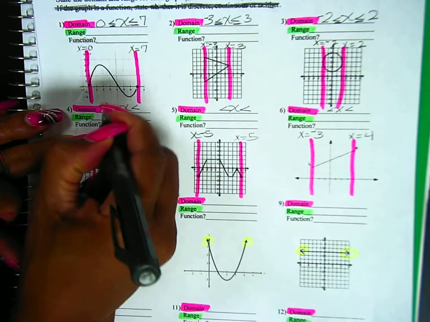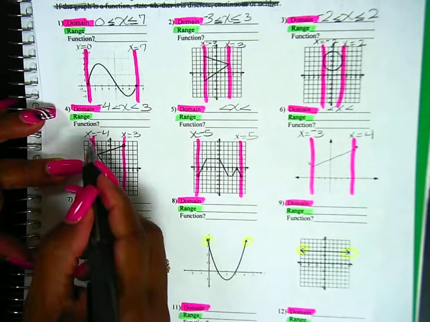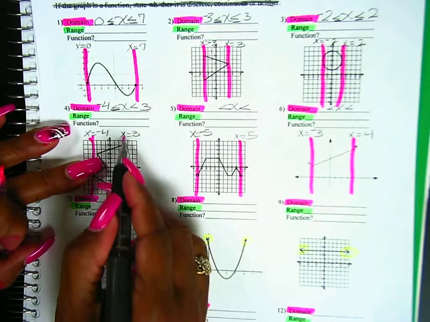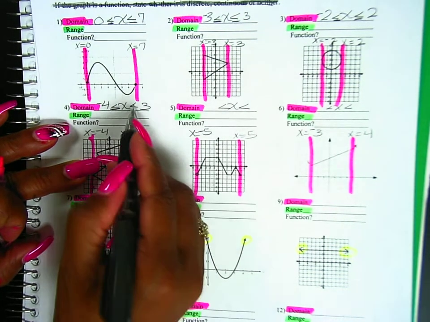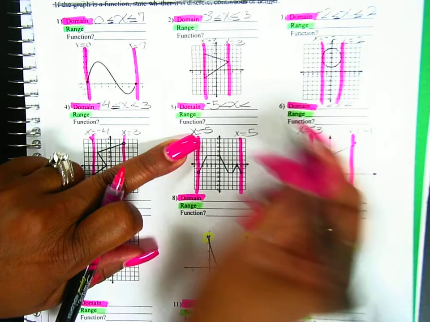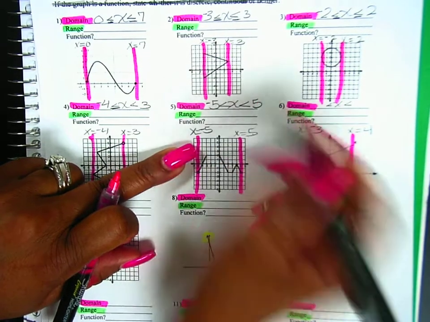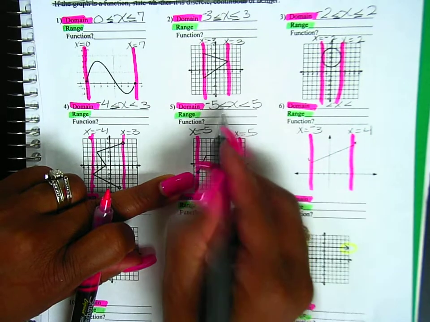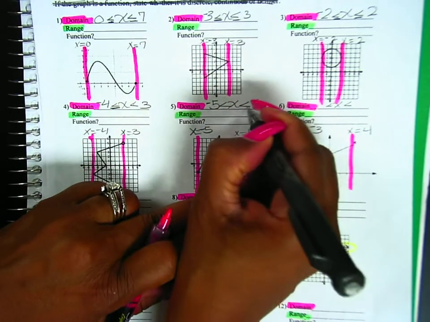Here, -4, +3. Look at this point right here, it's solid, so put an equals with the -4. 3, that's an open circle, so I leave it. To the left, -5, that's the smallest number. To the right bound is 5. Here, that's an open circle, so I leave it with -5 as no equals. Here, I put a negative.